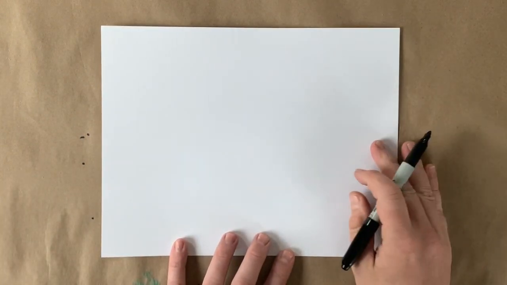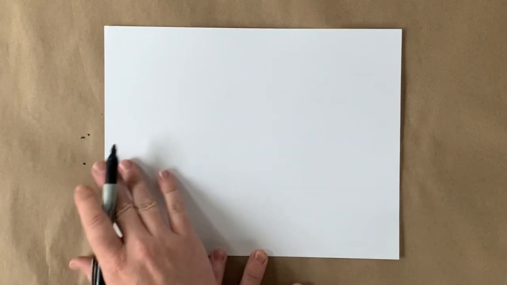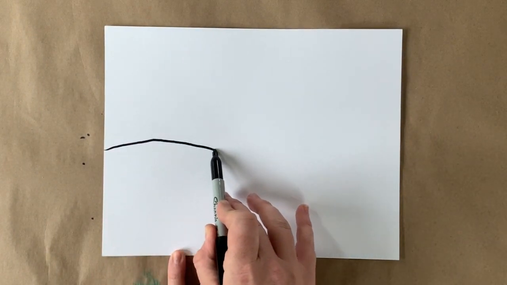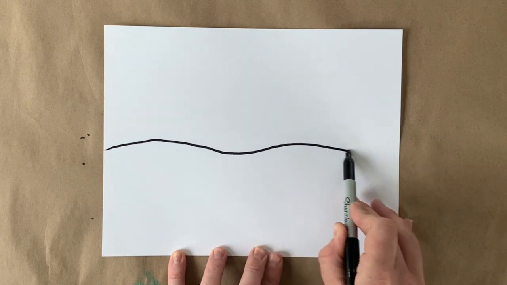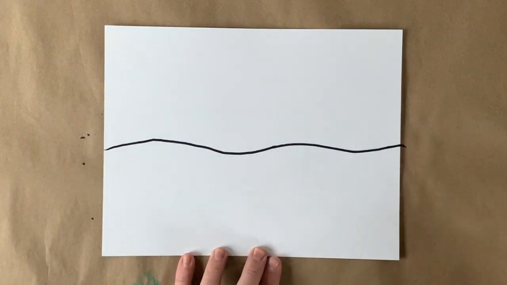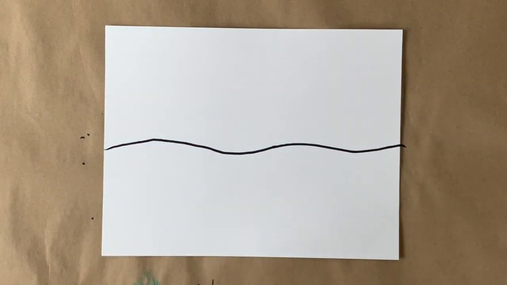So the easiest way to make a setting is to draw the horizon or the land that is there. And hills are always more interesting than a flat ground. So I'm just gonna draw kind of wavy, gentle curves all the way across. So now we have a hill landscape.